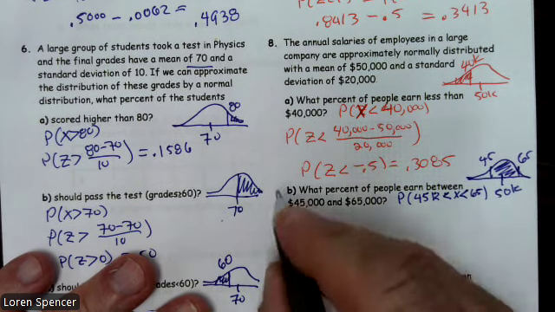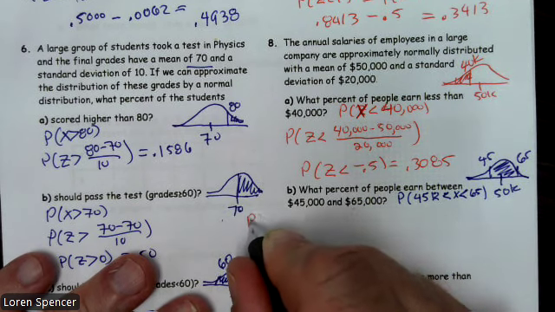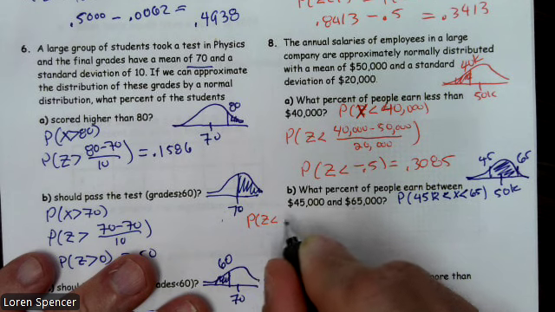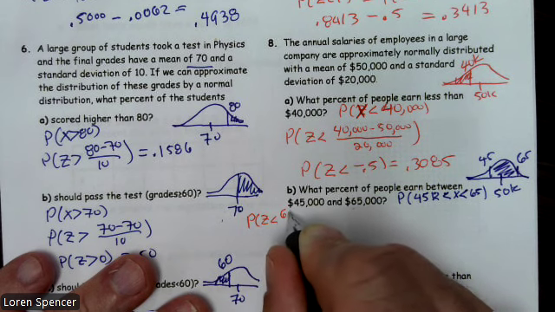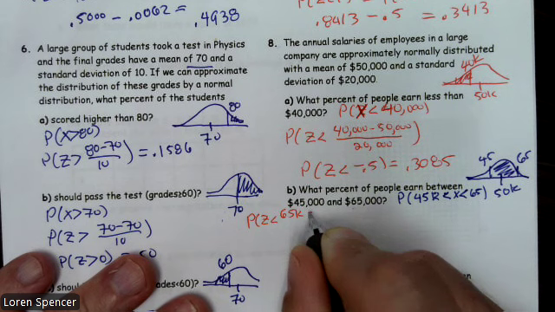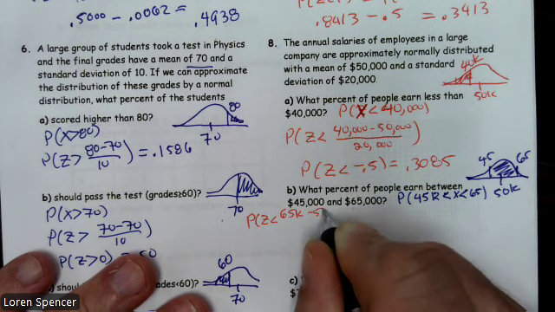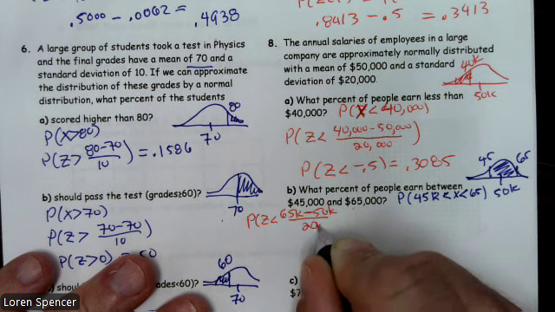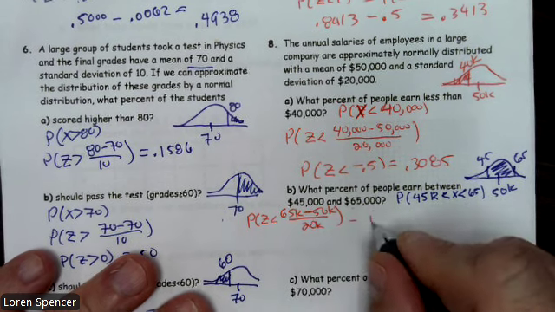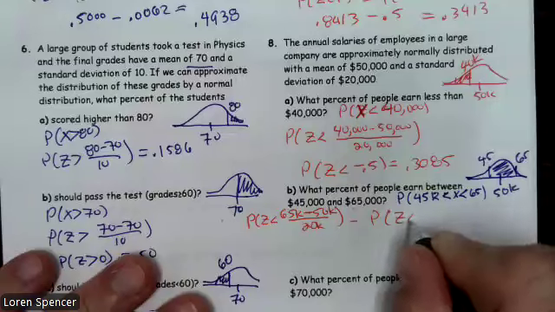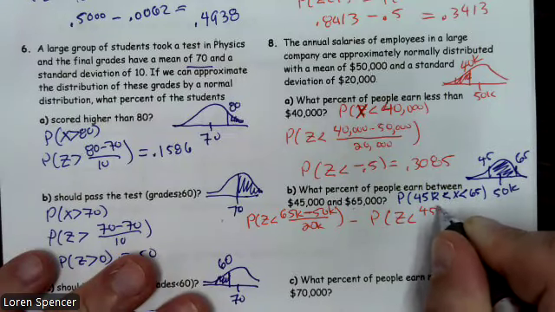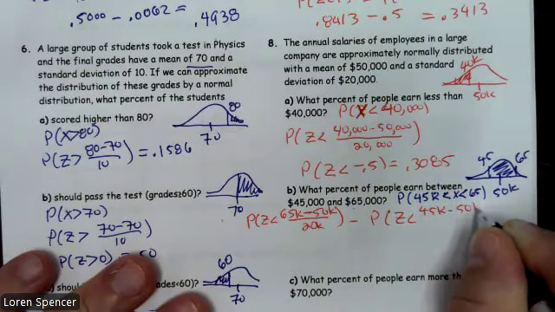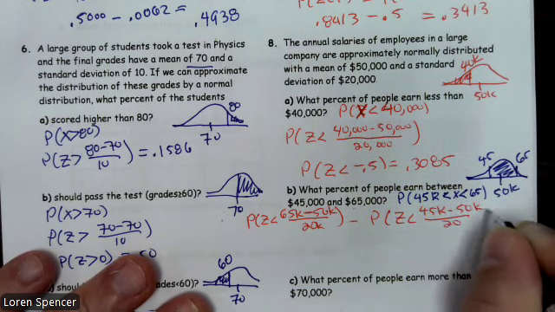So we're going to do the 65 first. So we have the probability that Z is less than 65K minus 50K, that's my mean, over the 20K, minus the probability that Z is less than 45K minus the 50K over the 20.